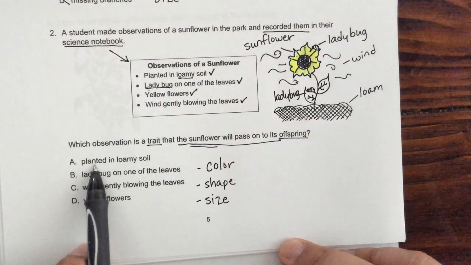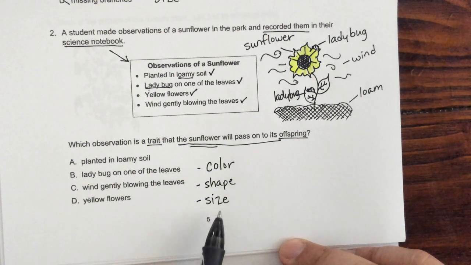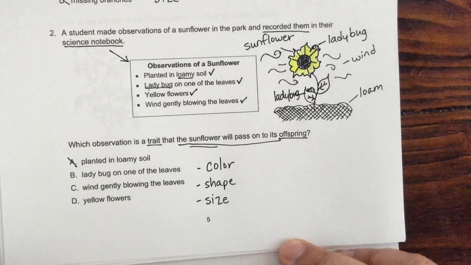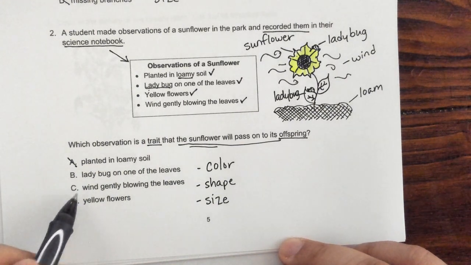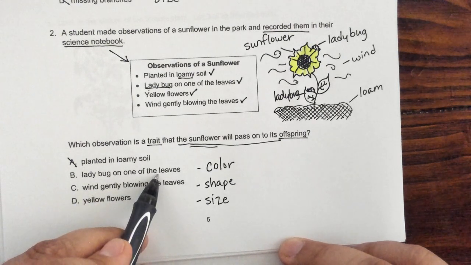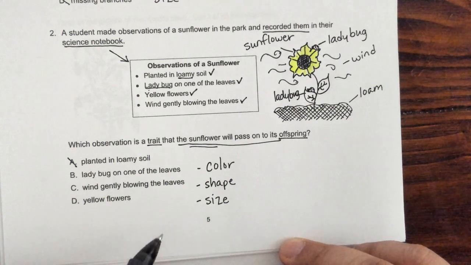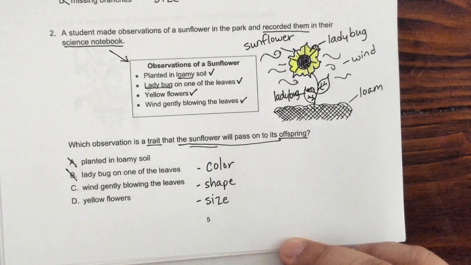So it says here, planted in loamy soil. So it doesn't say anything of where it grows or where it's at. So you're going to go ahead and take out A, because that's not one of the best answers. So you're left with B, C, and D. It says a ladybug on one of the leaves. So it doesn't say here at all what's added to your final plant. So this is also an incorrect answer.